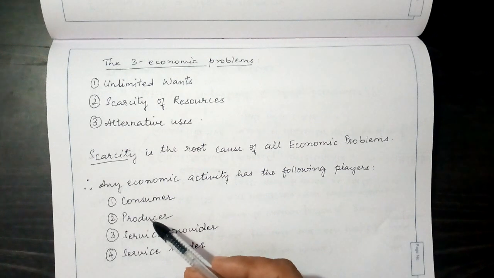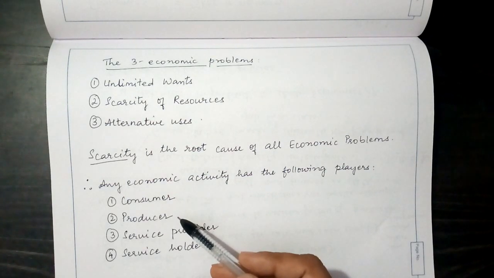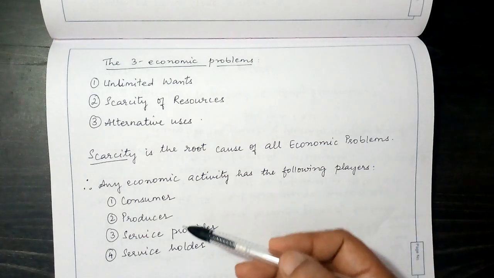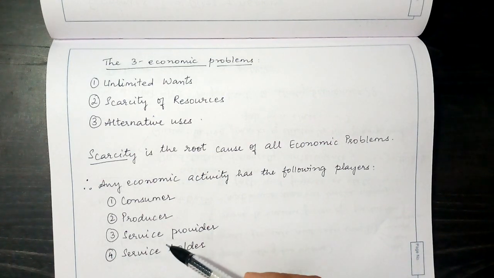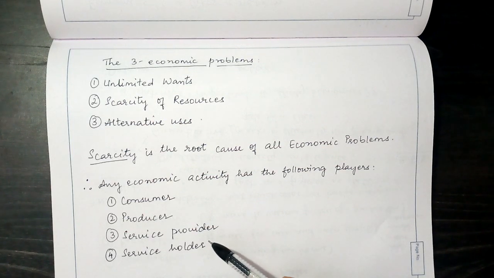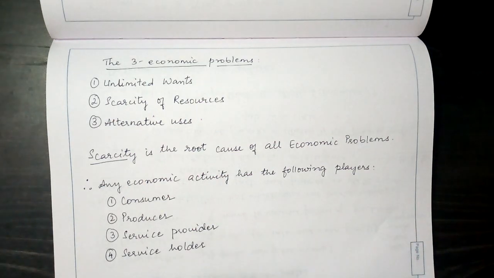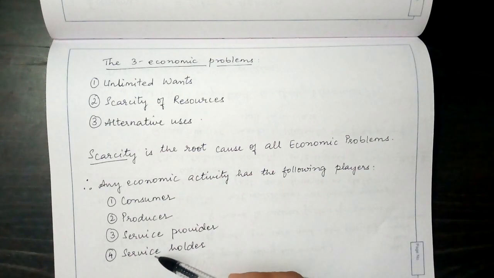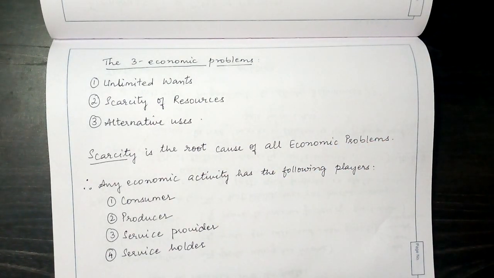The consumer, one who consumes goods and services for the satisfaction of his wants. Then comes the producer, who produces goods and services for the generation of income. For example, a farmer or a manufacturer. Then service provider, a person who provides some kind of services to others for a payment. Like for example, the services of a lawyer or a doctor or a banker, etc. And then we have the service holders. This is a person who works for some other person and gets paid for it in the form of wages or salary.